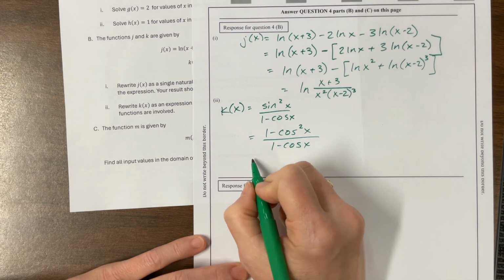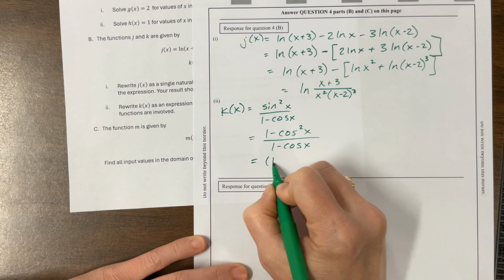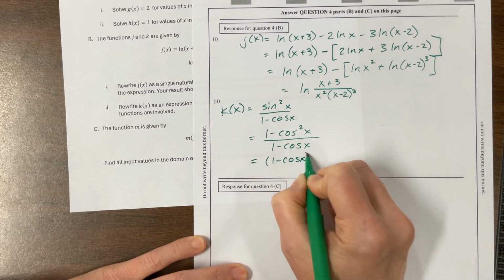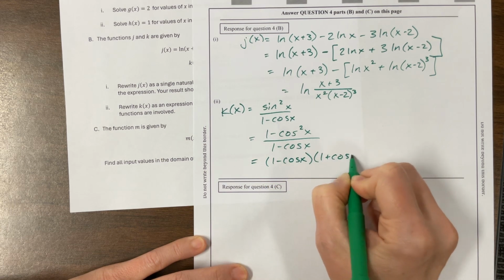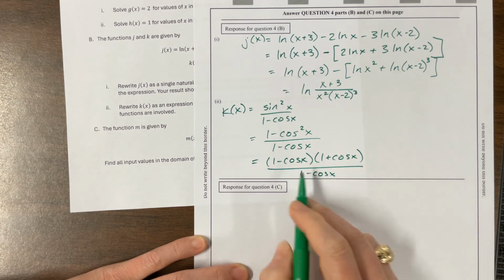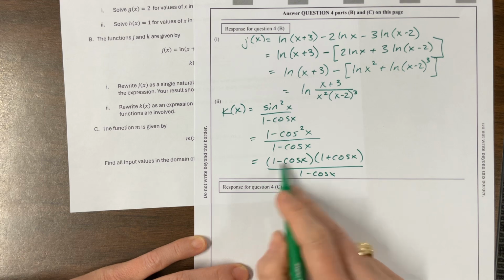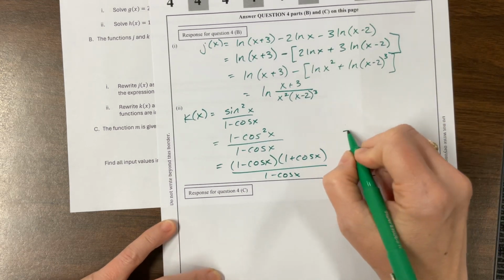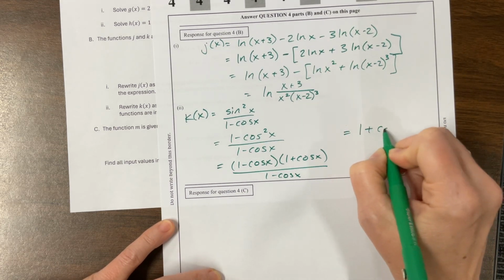Well, what should I do next? Well, it starts with an F and ends in actor. I should factor. That's funny, you guys. Did you laugh? Okay. Well, marginally funny. It's over 1 minus cosine of x. This whole thing right here can cancel with that. When you divide this by this, you get 1. And so the final answer, k of x, would be equal to 1 plus cosine of x.